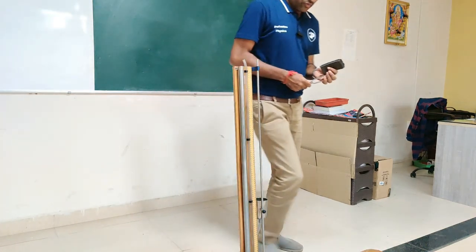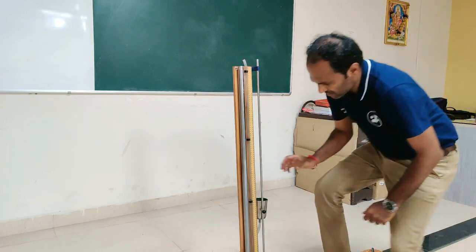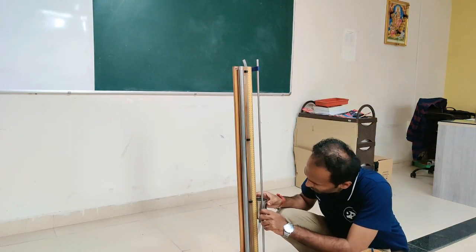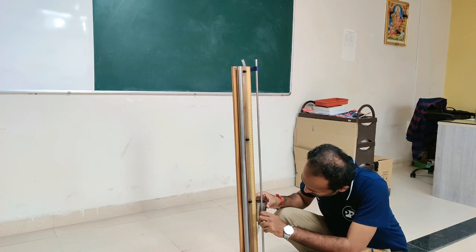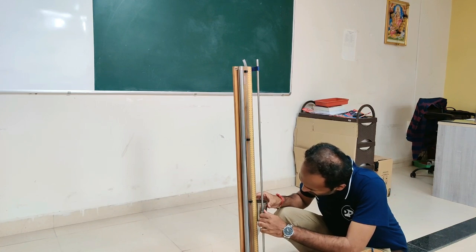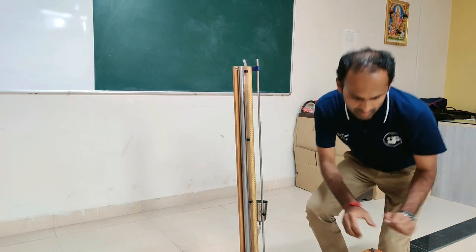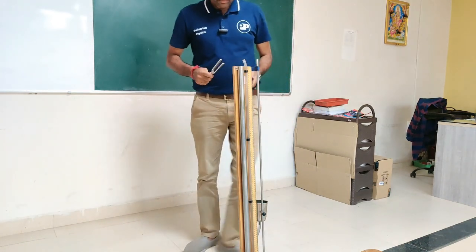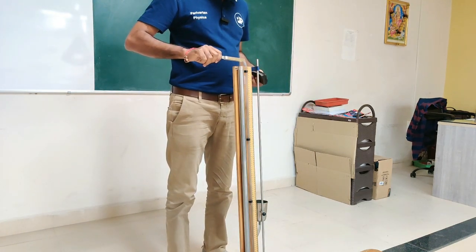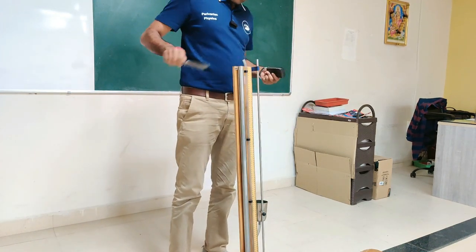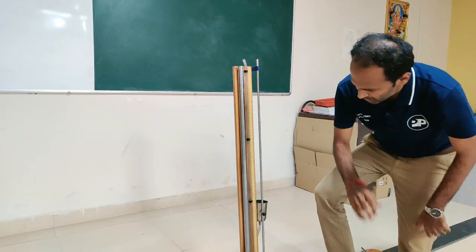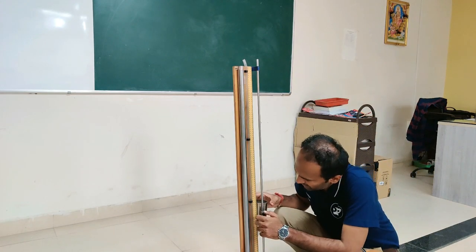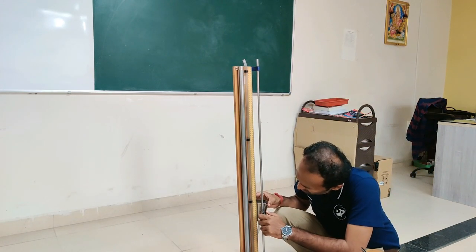Correct? Okay, so we'll again lower the water level. Since the sound is now a little bit more audible, we'll increase the distance by 1 centimeter. So I'm keeping the water level at 65 now. Let us hear the sound. Yes, the sound has increased. So somewhere 0.5 centimeter up or down, we'll find the resonating length. So we'll take a little bit more.